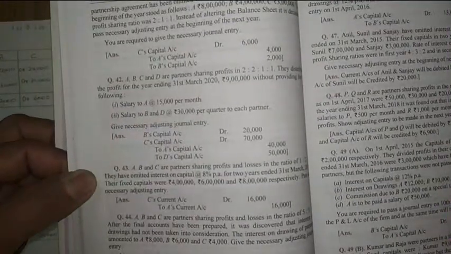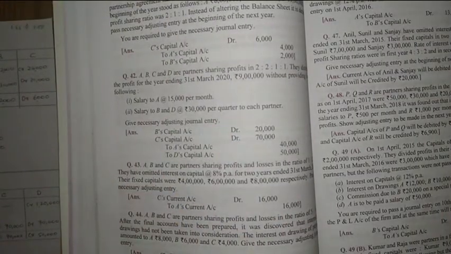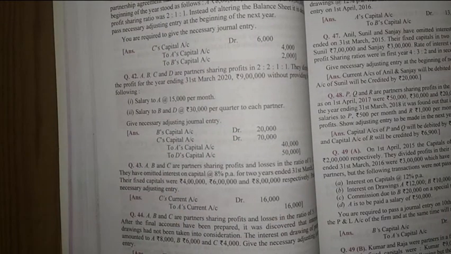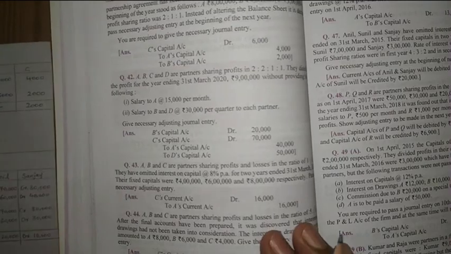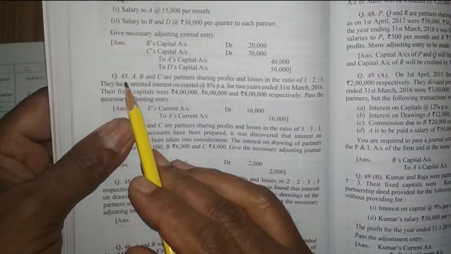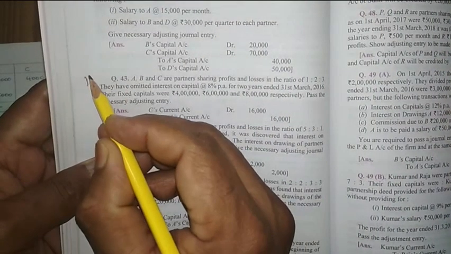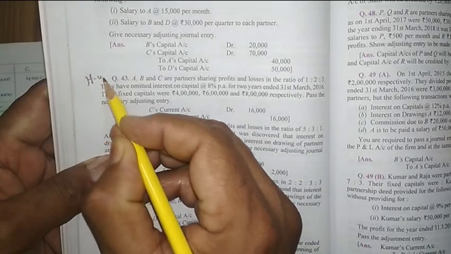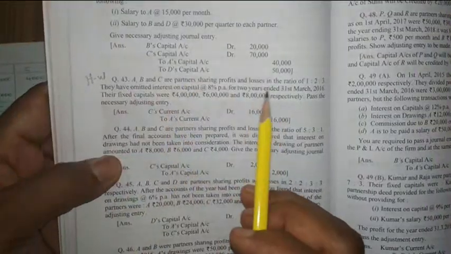So 41 we solved, 42 also. Then 43 I am giving you as homework. I will just give some small explanation regarding that question. 43 will be homework. Then I will give the explanation.